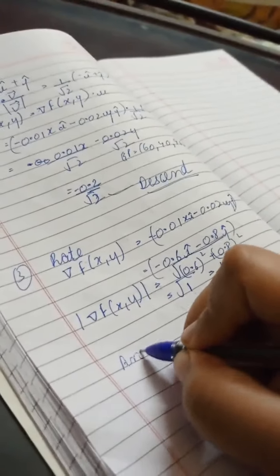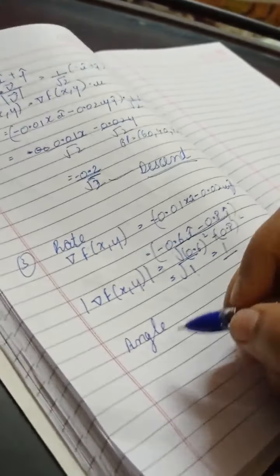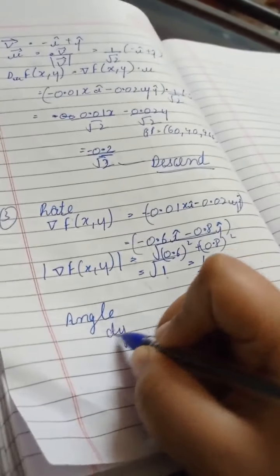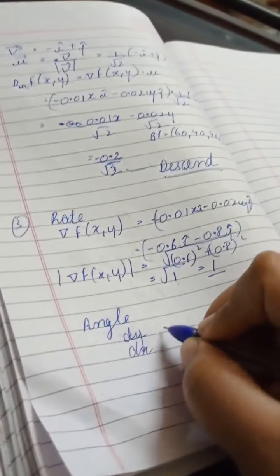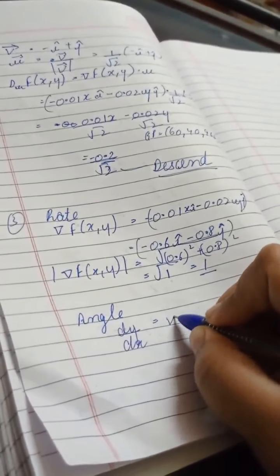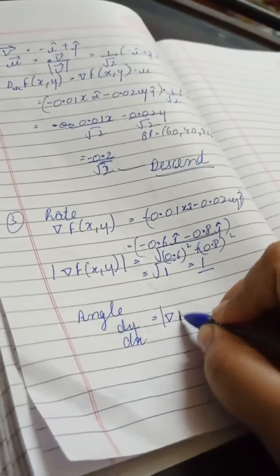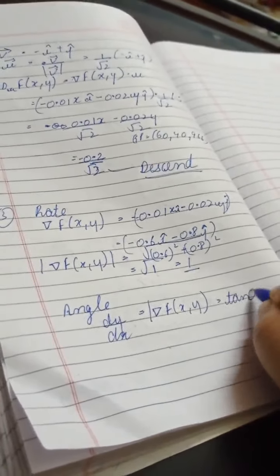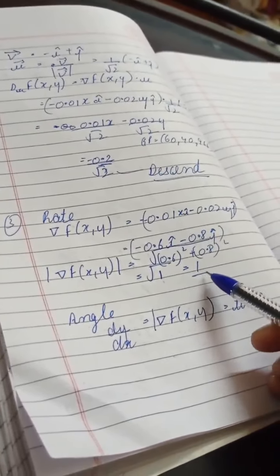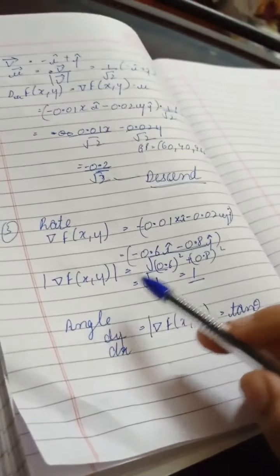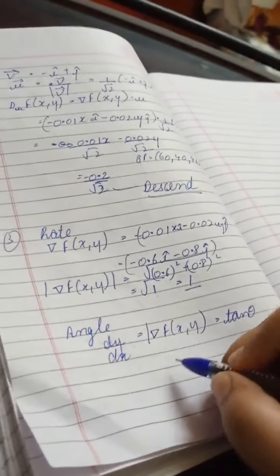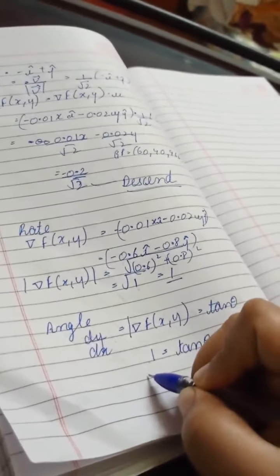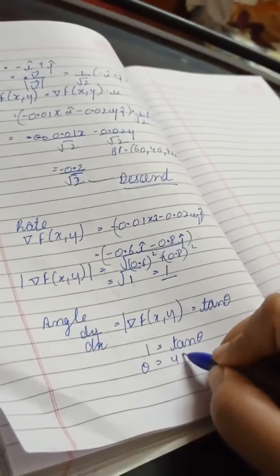Now calculating the angle, we already know that dz by ds, which is also a rate and which is also equal to magnitude of gradient vector, is equal to tan theta. We have just now calculated that our rate is 1, so that means 1 is equal to tan theta, and then theta will be equal to 45 degree.